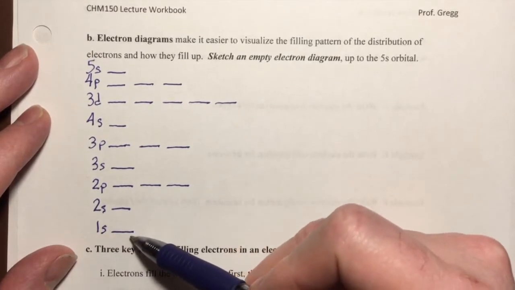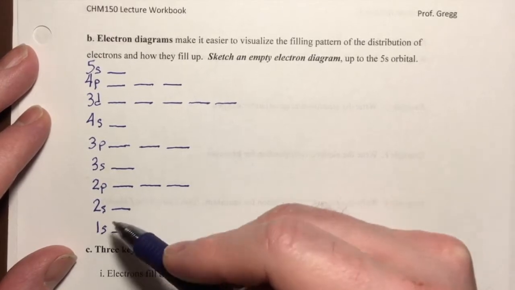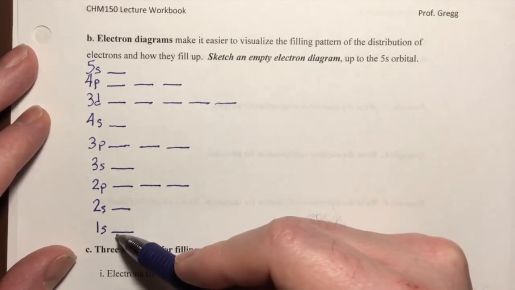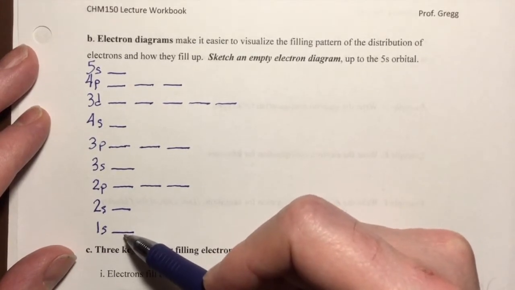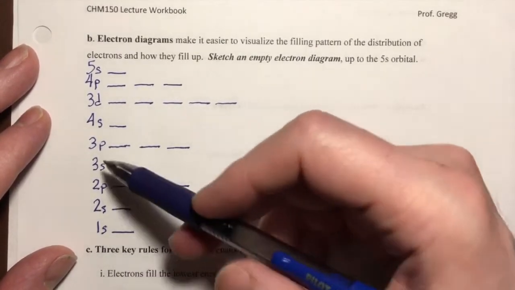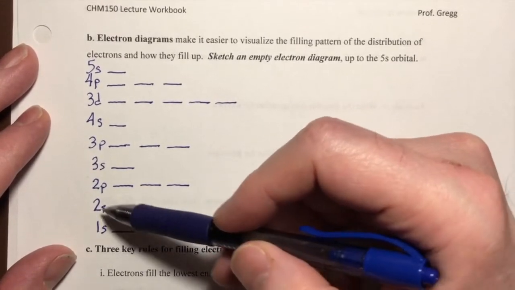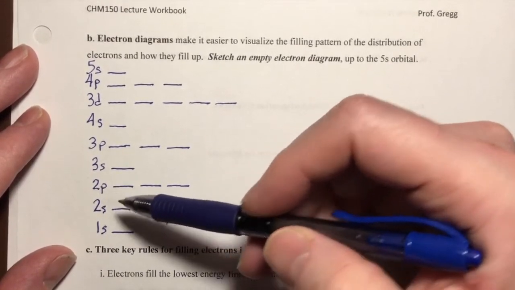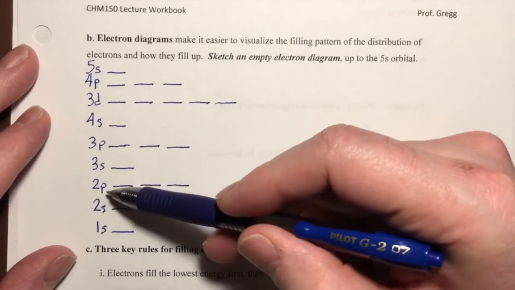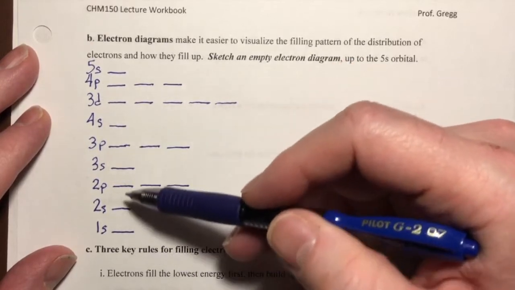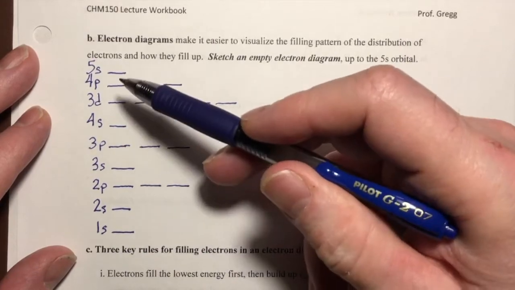We are looking at empty orbitals, and this flat line represents an empty orbital. I could have drawn it as a circle or as a box, but I chose to just draw it as a straight flat line, and that signifies an orbital with no electrons in it. And then we have the subshells over here, the 1s subshell, the 2s subshell, the 2p subshell, and so forth. And this is the sequence that electrons are going to fill into orbitals, because these are the orbitals from lower energy to higher energy.